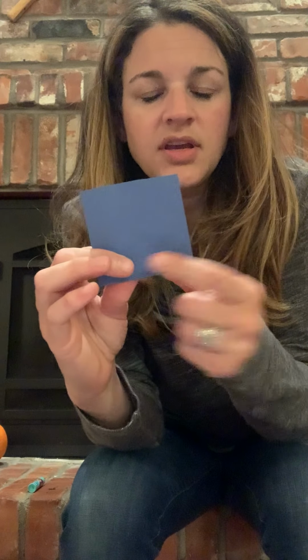Now we have a square. And I have this square that's blue. And I have this square that's pink. And I even have this little teeny tiny square. But they're all squares. Squares have four sides. 1, 2, 3, and 4. They have four corners. 1, 2, 3, 4, just like a rectangle. But the difference is that a square has all sides that are the same size. So this one is our square.